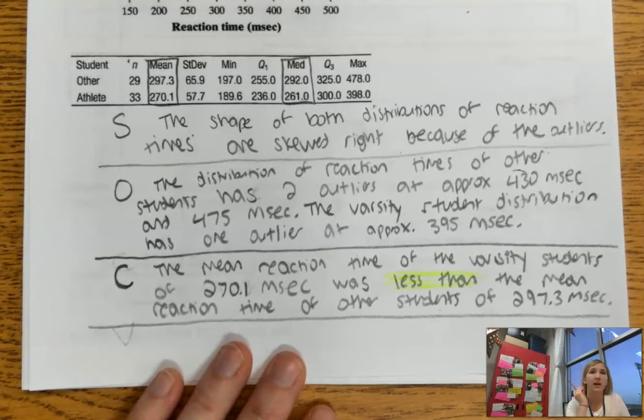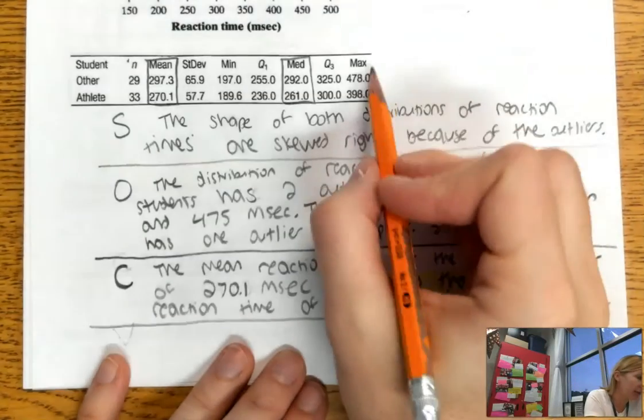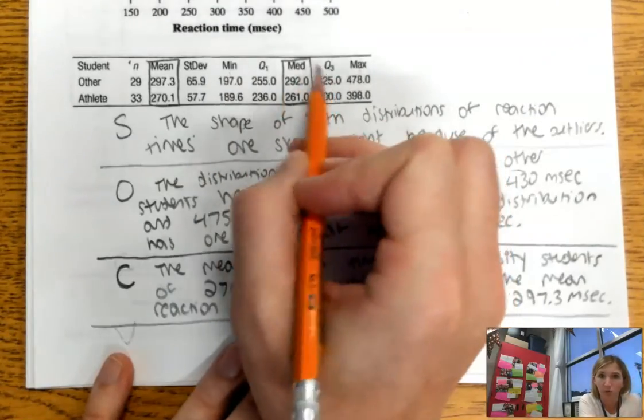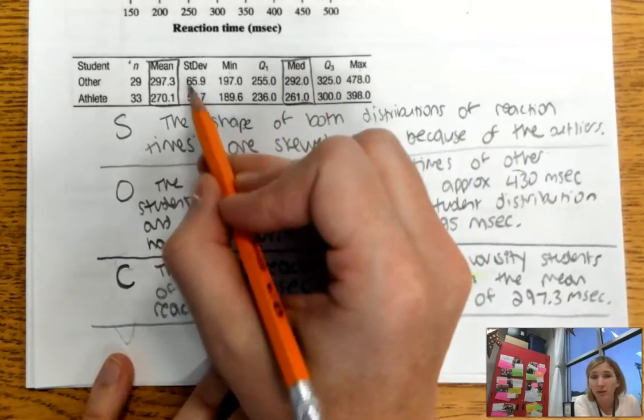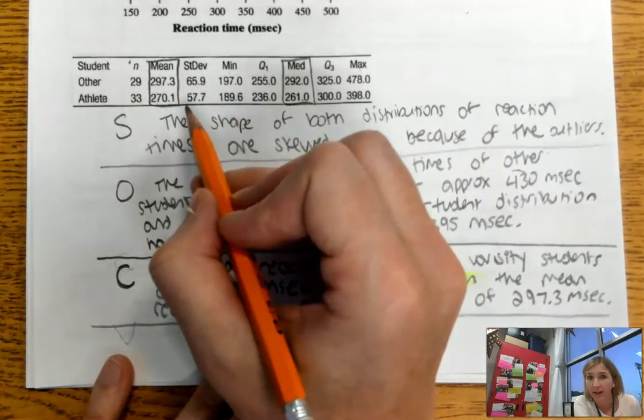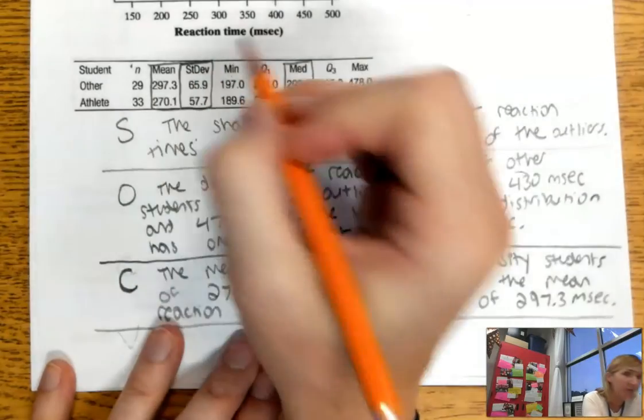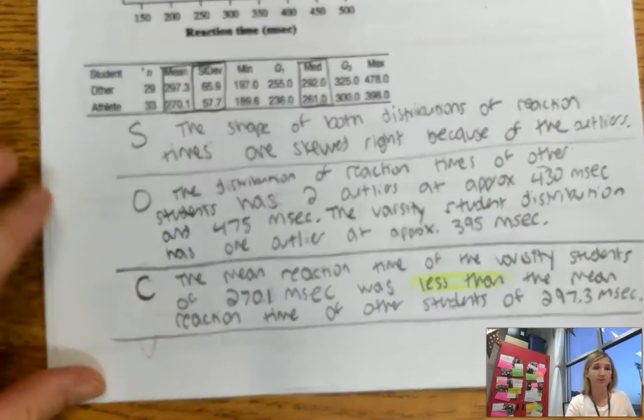All right. Now with variability, we could use 3 different things. We could use the range, we could use the standard deviation, and we could use the IQR. To calculate the range, you could do the max minus the min. To calculate the IQR, you could do Q3 minus Q1. Or we could be lazy and correct and just use the standard deviation that's already calculated for us. I'm a fan of that. Let's do it.